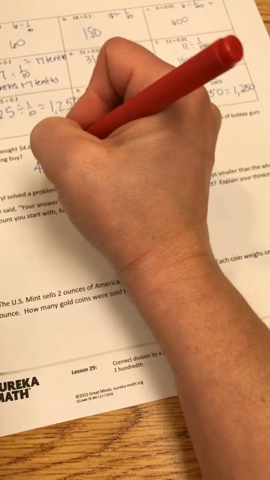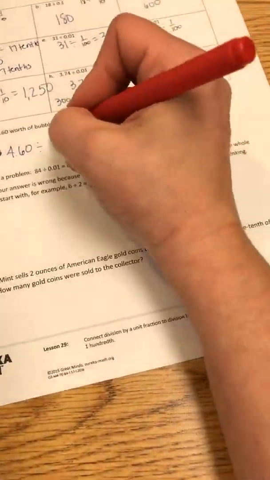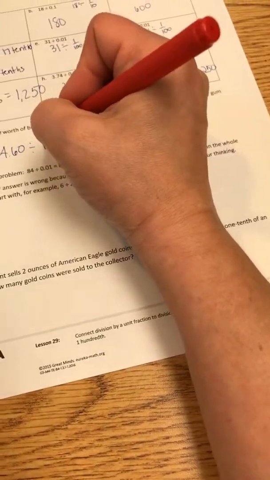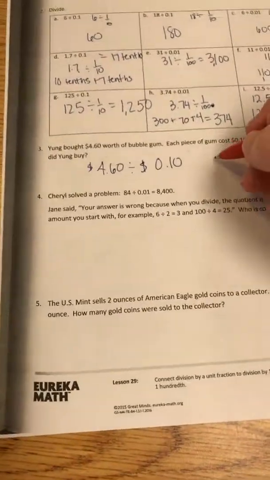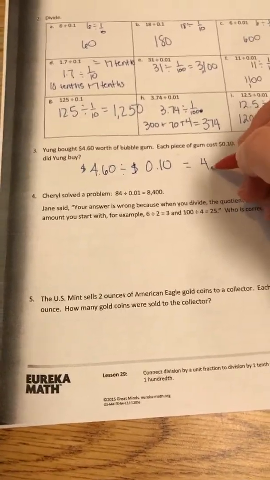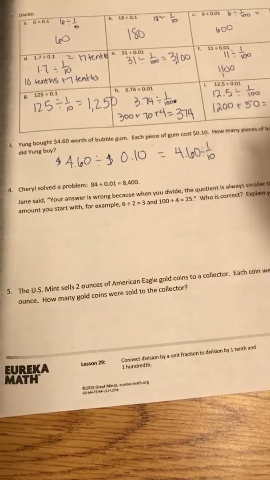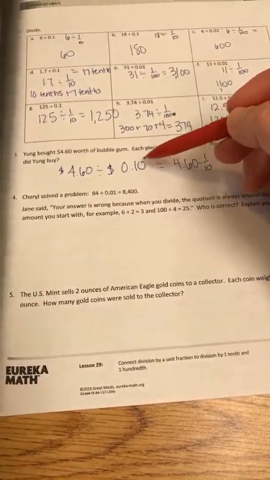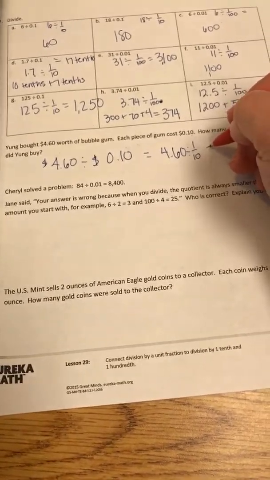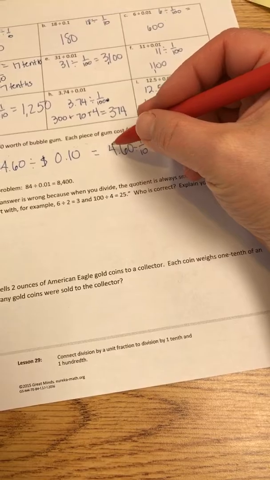So I have that $4.60, and I'm going to divide that by 0.1. So if I wanted to, couldn't I say that that's the same thing as this? Right? 460, that is 1/10. Now, I can say, well, here's 4 wholes.